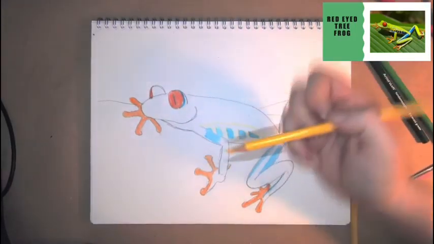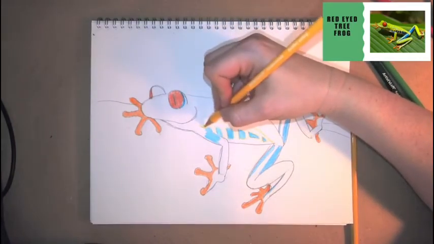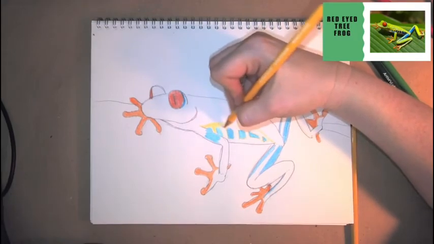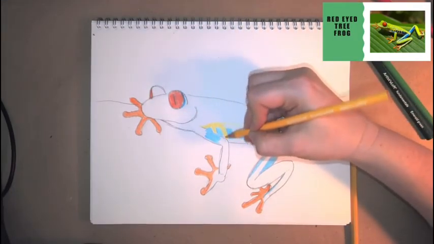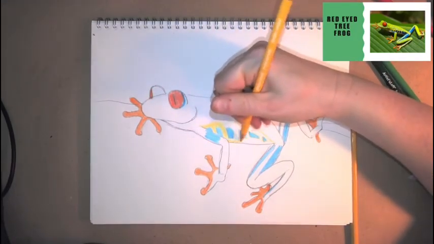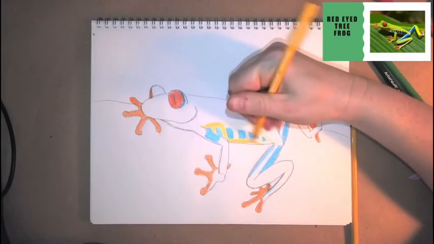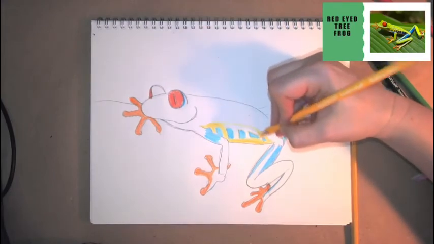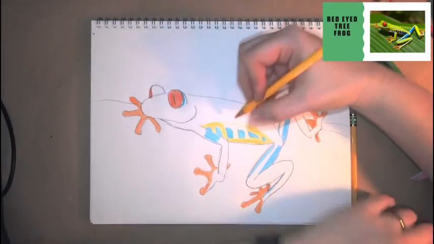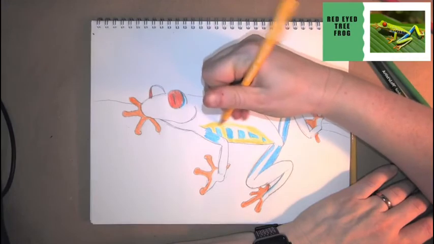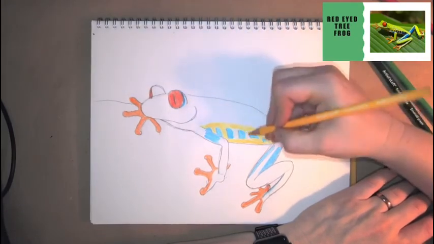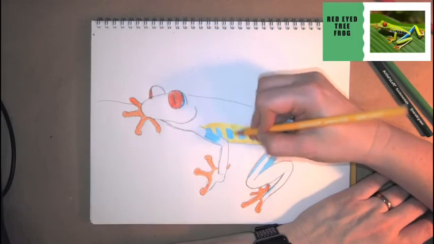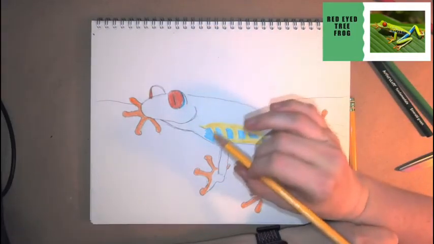I'm going to come back, I'm going to grab this yellow, and I want to go over the But that's not the only thing that's yellow.